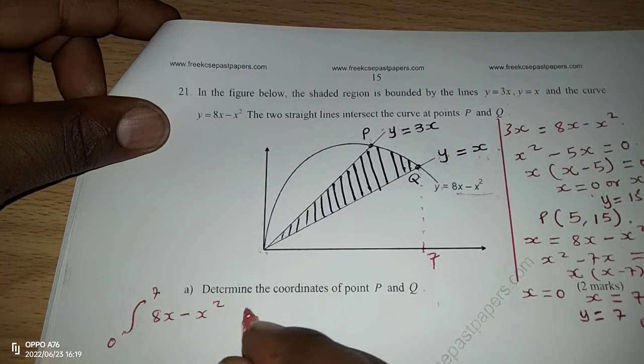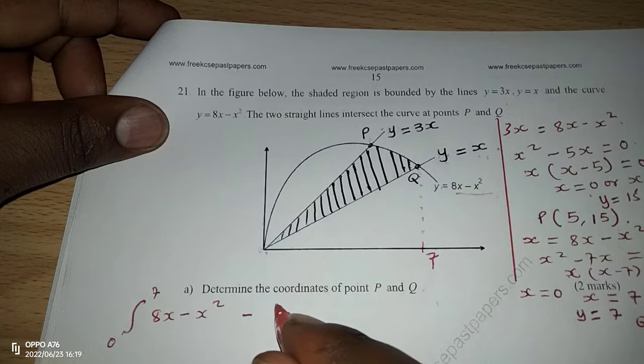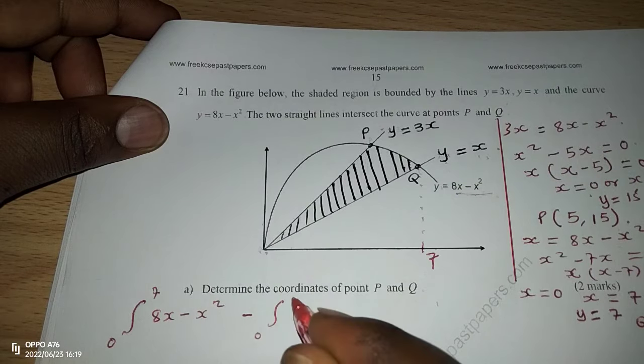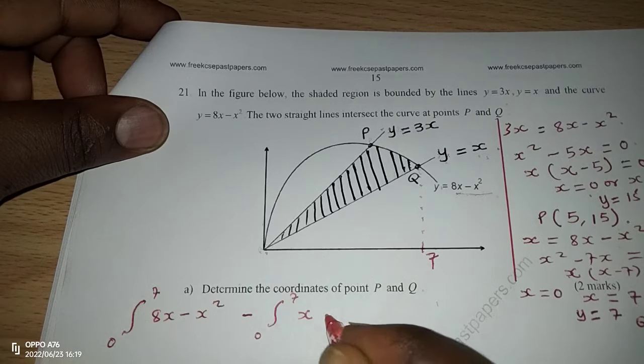Then now after this, we subtract the area below this line, which is going to be the integration again from 0 to 7 of x.